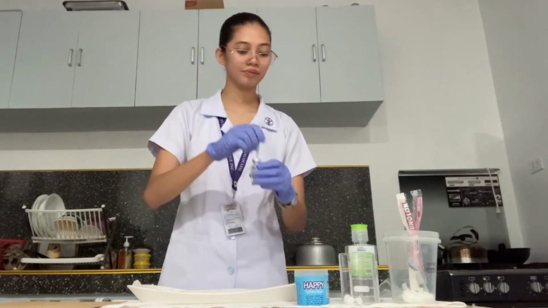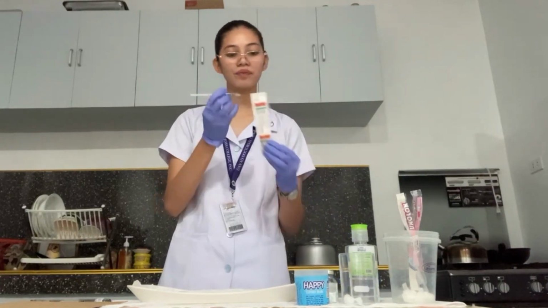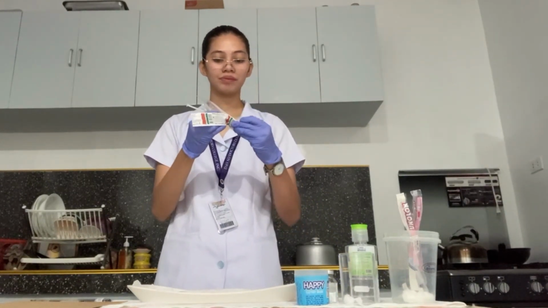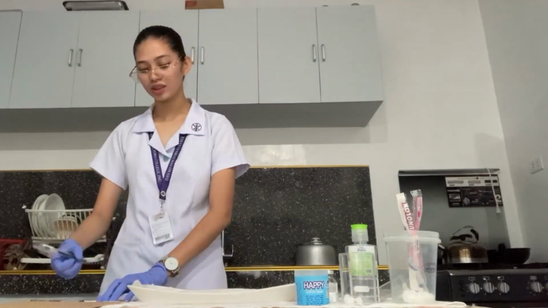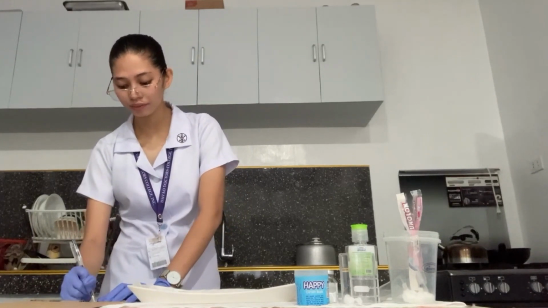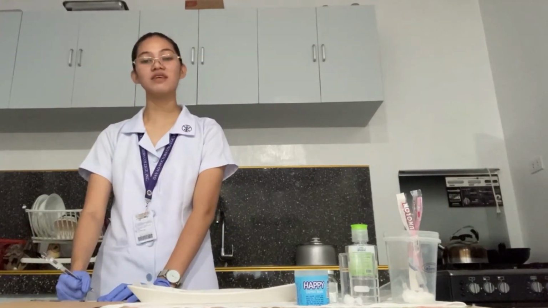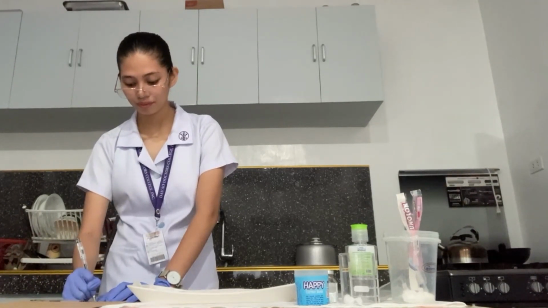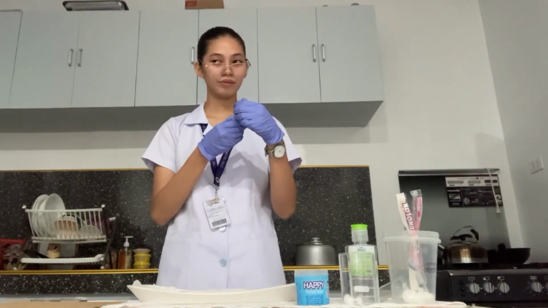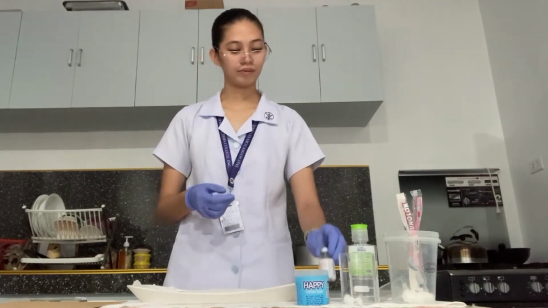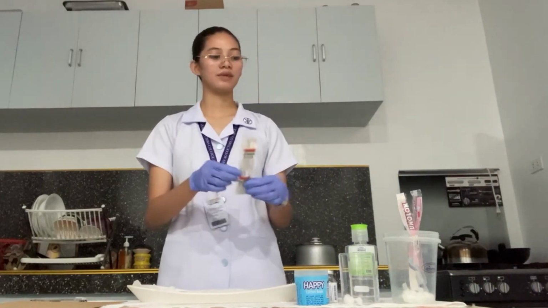After that, we're going to recap our syringe and then place it into our hypodermic tray. Again, writing the medication ticket with the name of the medication, the name of the patient receiving the medication, the dosage, and the time to be administered. Then we're going to place it along with our syringe to the hypodermic tray. Then we're going to dispose our wrapper to our waste receptacle.